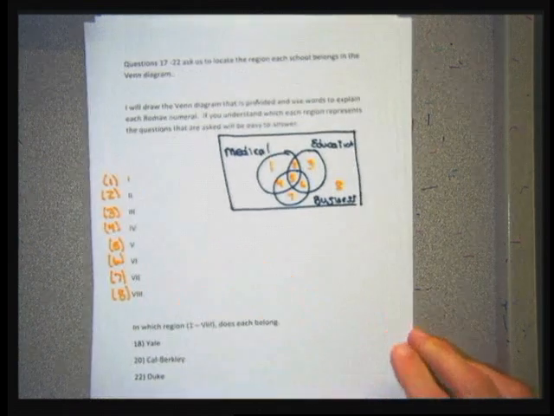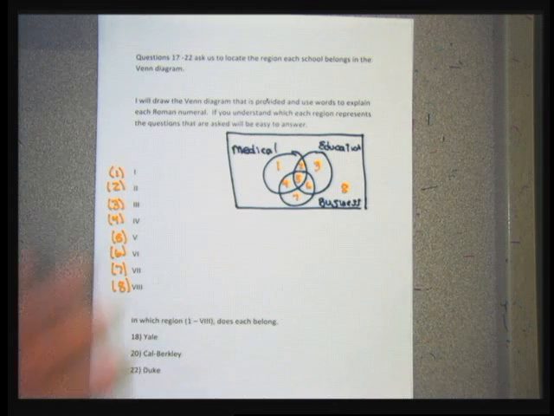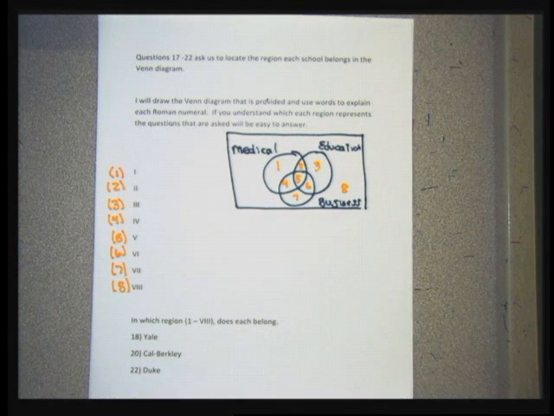So if you're comfortable with Roman numerals, then that's great. If you're not, then I wrote what they're equivalent to. So you kind of need to read this problem to understand what the picture is describing.